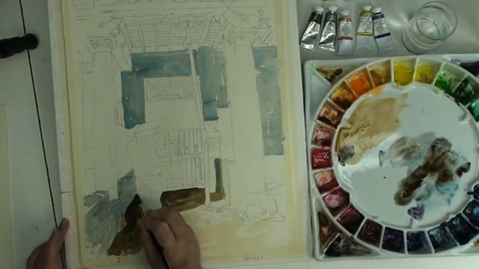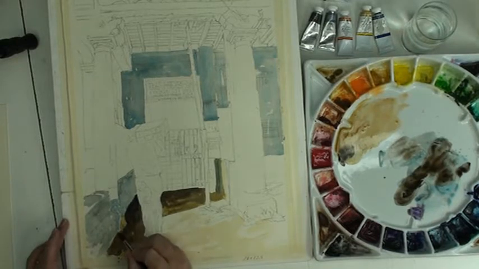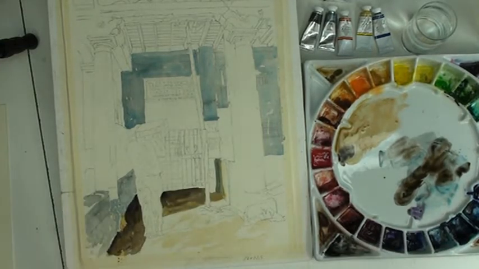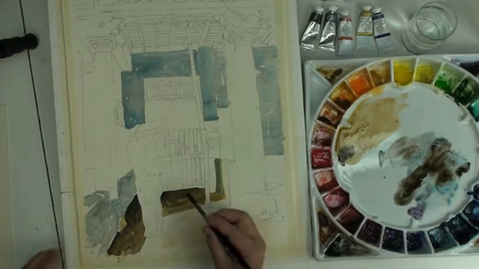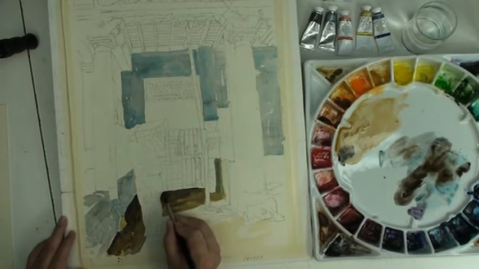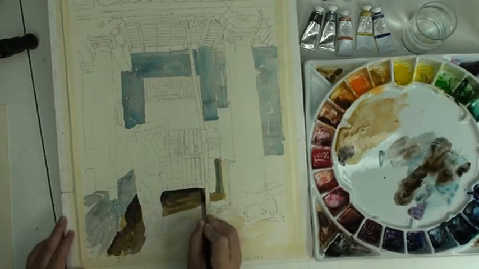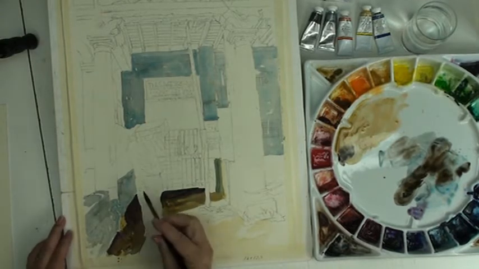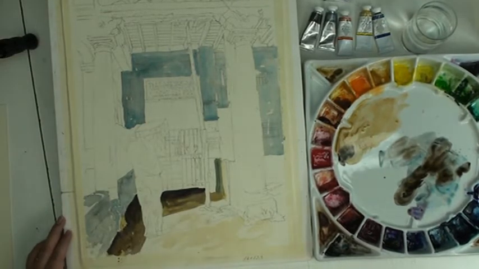I want a little additional color in there besides just these earth tones that I got back there, even in the darkest areas. Dioxazine purple, that's what this color is called, and it's really nice. Mixes in with a lot of different pigments to give you a real rich dark.